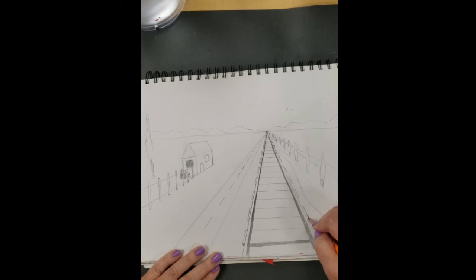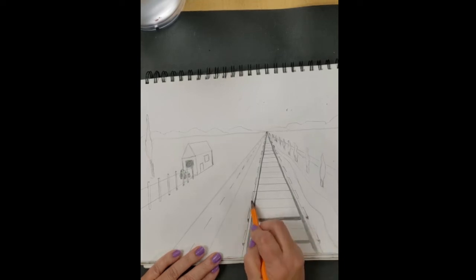Same thing here. As we get farther back, of course, they start to get smaller.